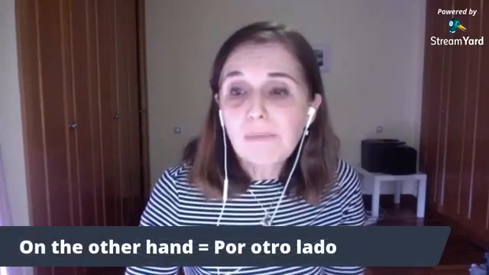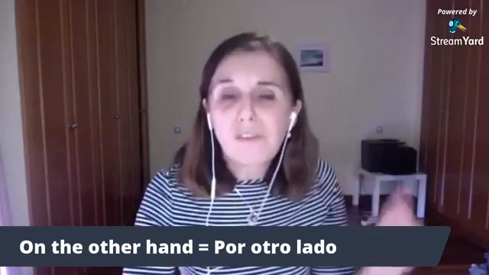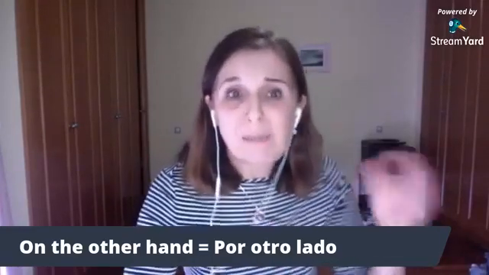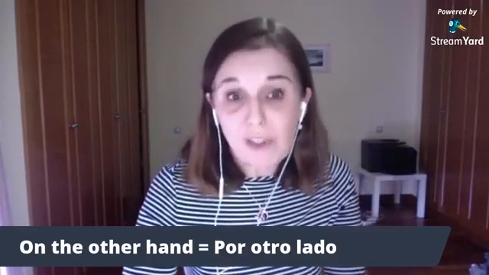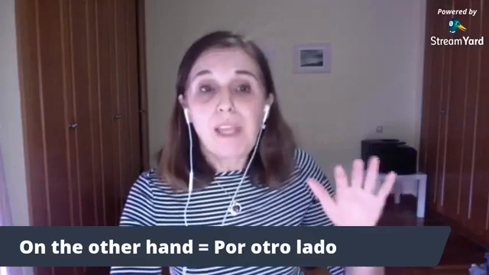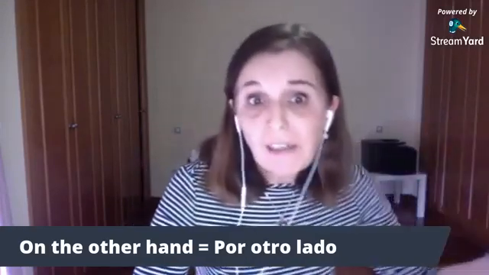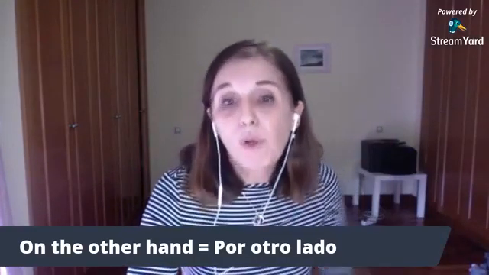Now we have an expression that is called, this is a very common expression. It is very good for writing essays. So whoever has a Cambridge examination can use this kind of conjunction or connector. And you have two ways of saying this. On one hand, por un lado, and on the other hand, por otro lado.